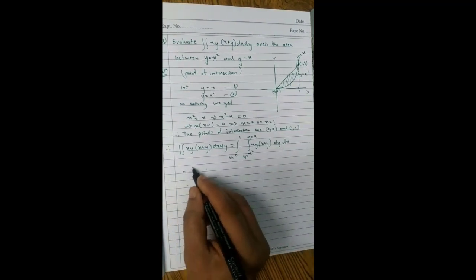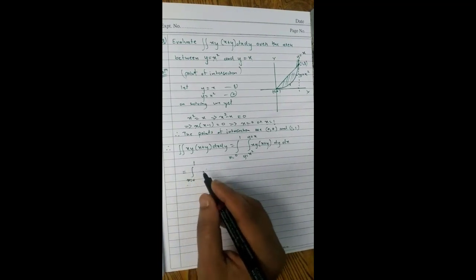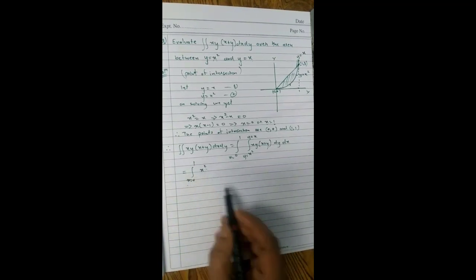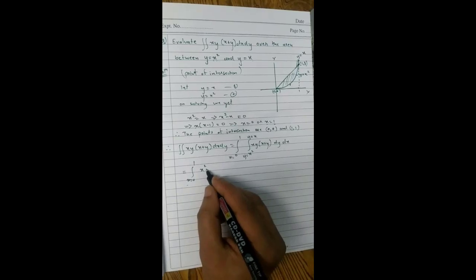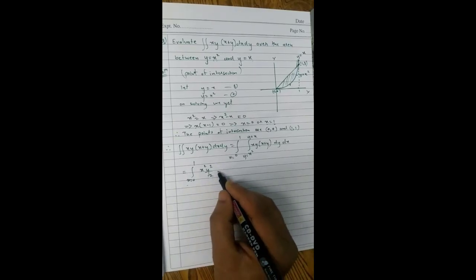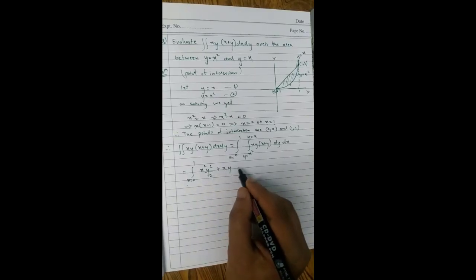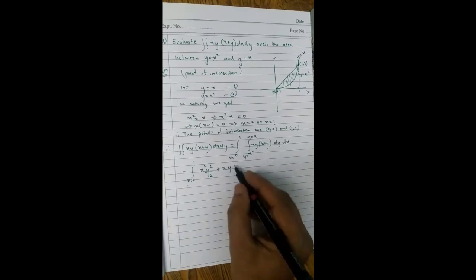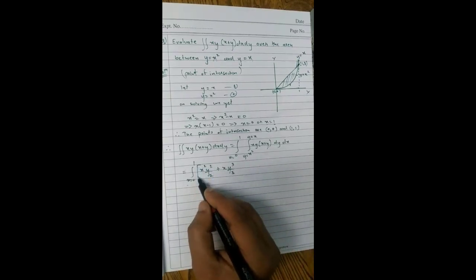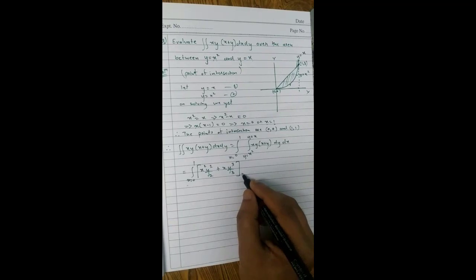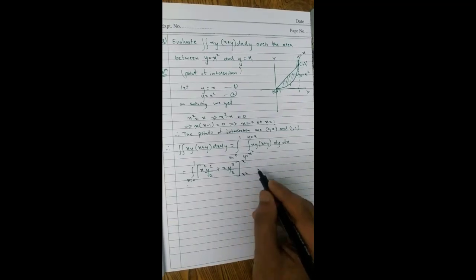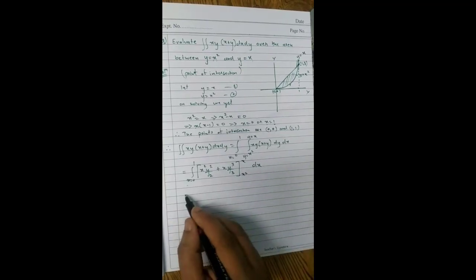So which is equal to integration of x is equal to 0 to 1, x y plus y square divided by 2 over the limit, that is x square to x, into dx.